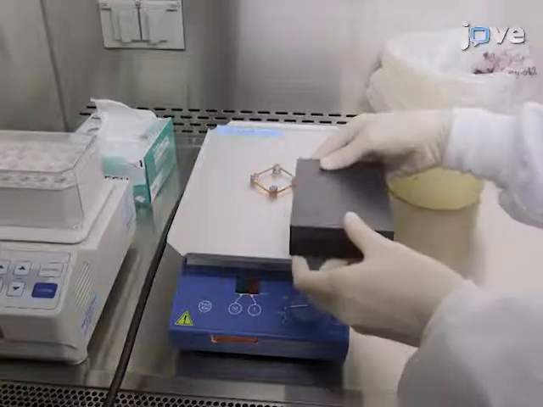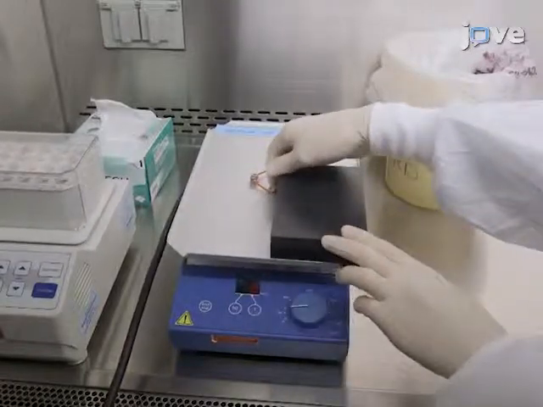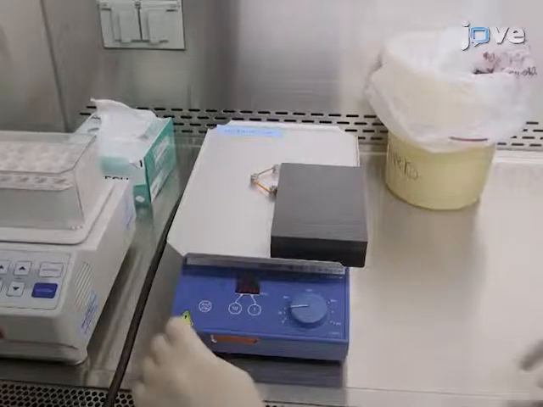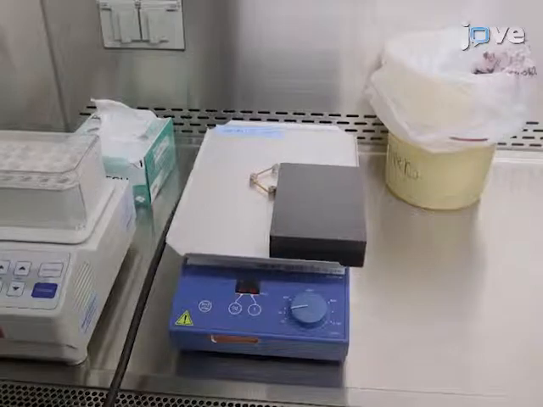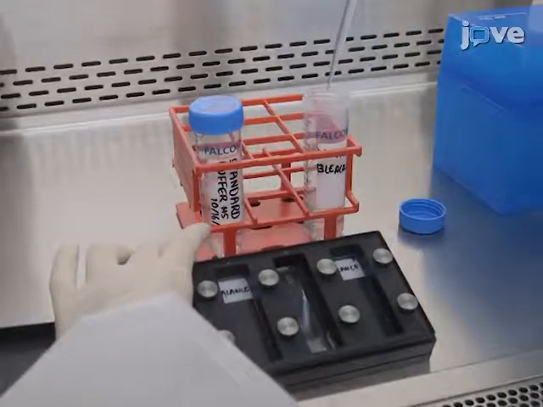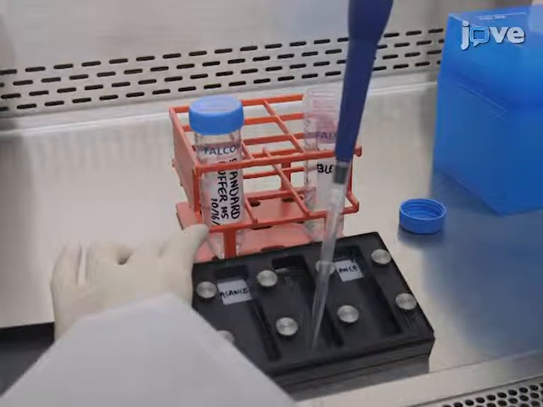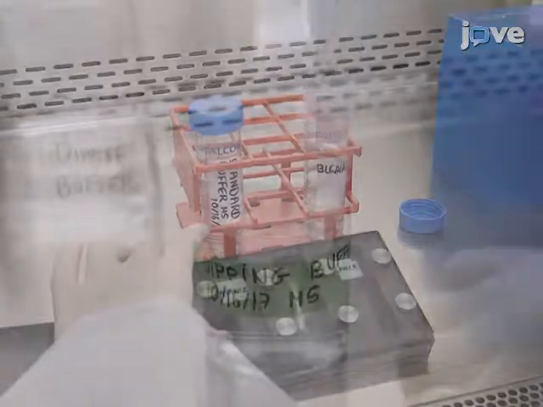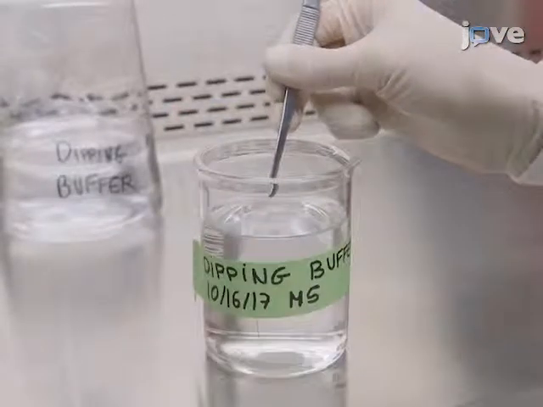Wash the microarray for 1 minute with 2,000 microliters of standard buffer per microarray at room temperature on an orbital shaker at 140 rpm. Remove the standard buffer using the demonstrated technique and repeat the wash 2 times. Next, immerse the slide twice into 200 milliliters of a freshly prepared dipping buffer.